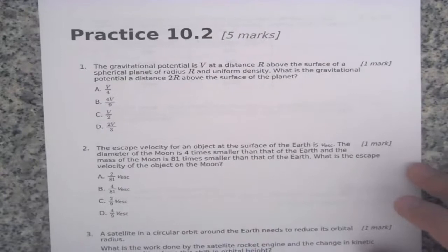Now for the topic 10.2, the gravitational potential is V at distance r above the surface of a spherical planet of radius r and uniform density. What is the gravitational potential at distance 2r above the surface of the planet?